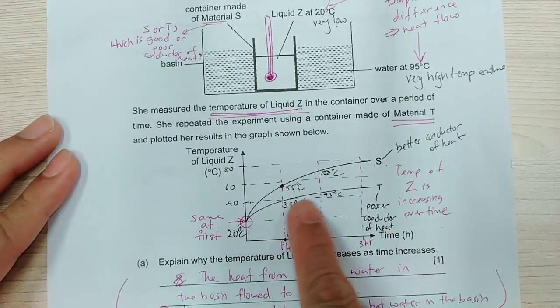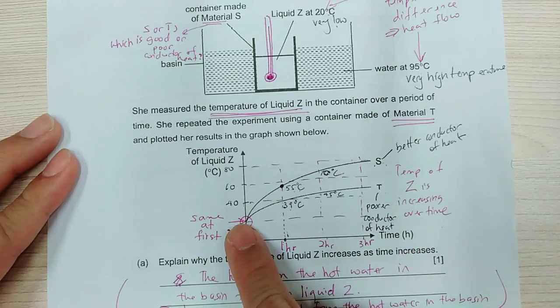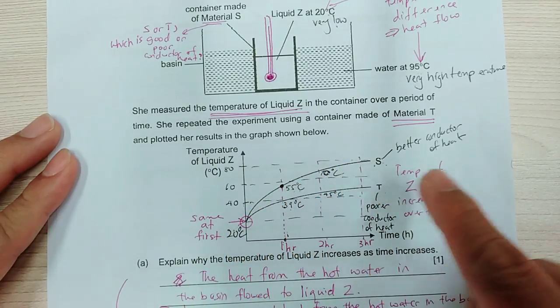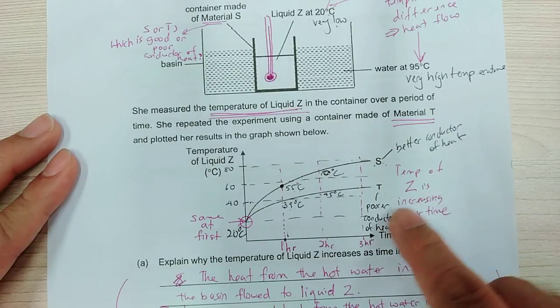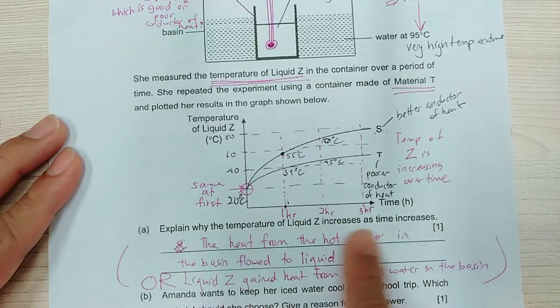You notice no matter how fast or slow it's happening, both lines are inching upwards. You see, it's going up from left to right. This tells you it's increasing. Temperature of Z is increasing over time. So explain, how does this happen?